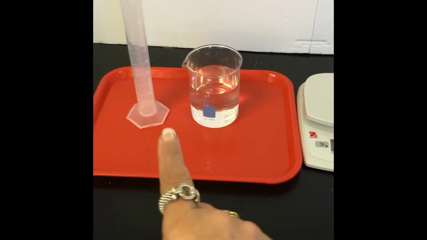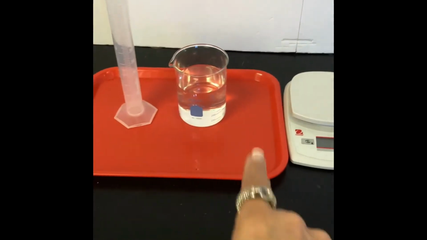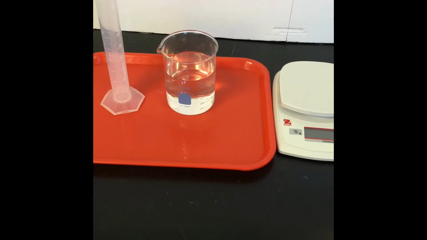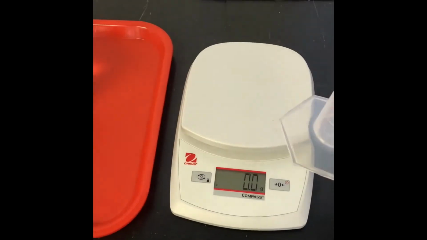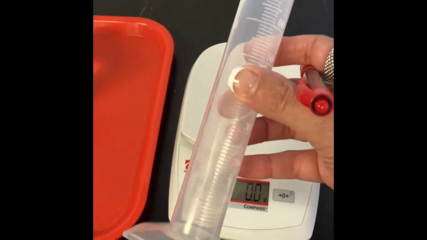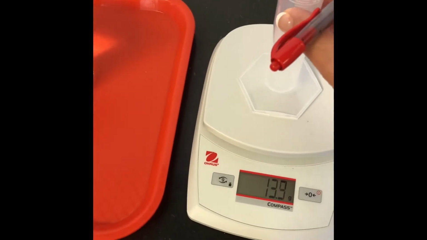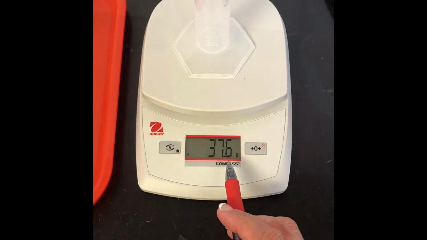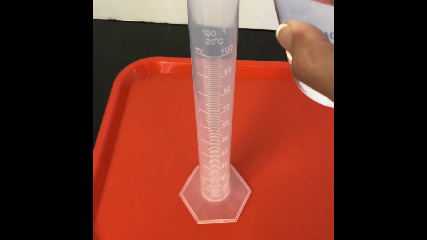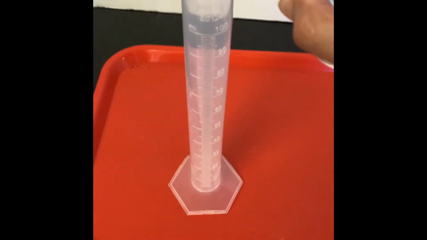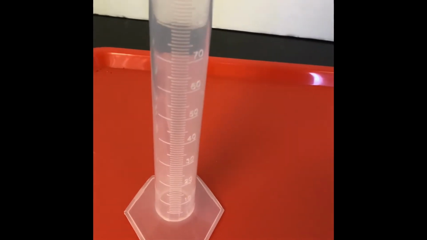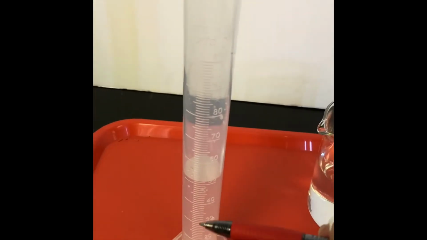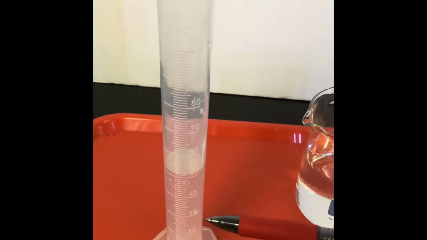Now we are going to use those 3 materials to calculate the density of water. First, place an empty graduated cylinder on the scale and find its mass, 37.6. Then place a quantity of water that you can read in milliliters. Any amount of water would work for this experiment.